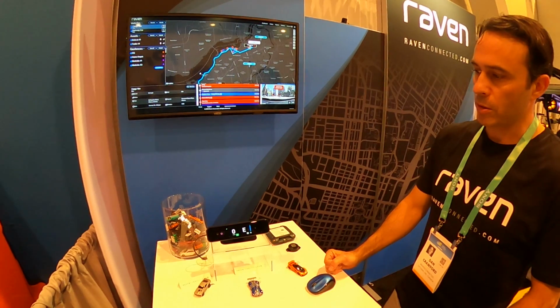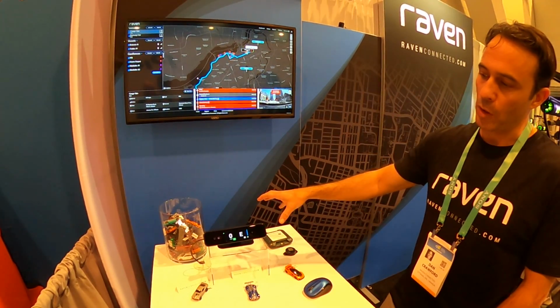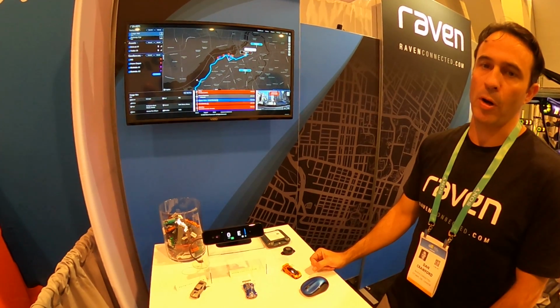Nice. So with Raven Plus, we've also made a few upgrades, and we're able to do a lot more compute processing on it. So we're able to leverage some new AI features, and we've been working with our partner Mapbox.